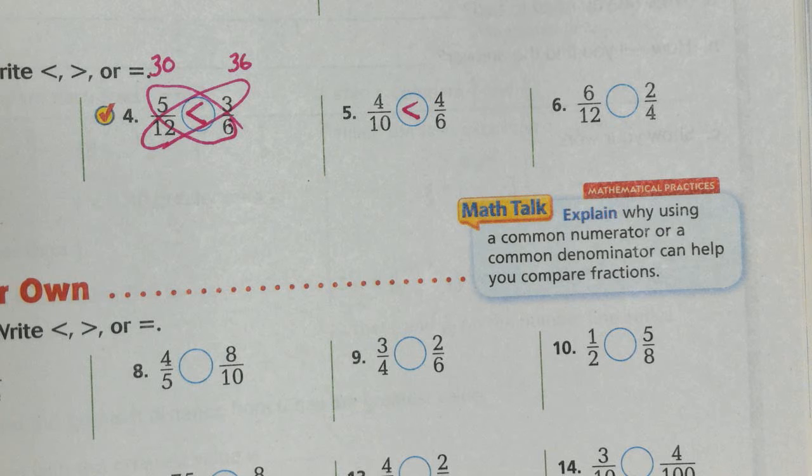All right. There are two things that I look at with a fraction. I have two parts, right? I have the numerator and I have the denominator.